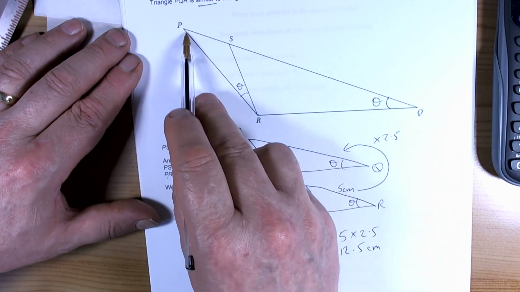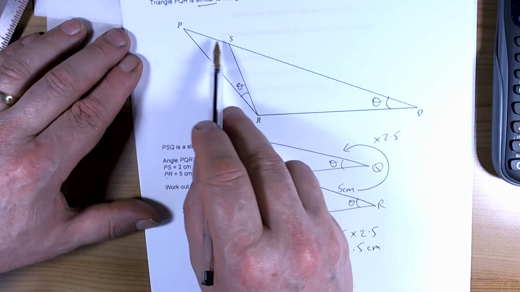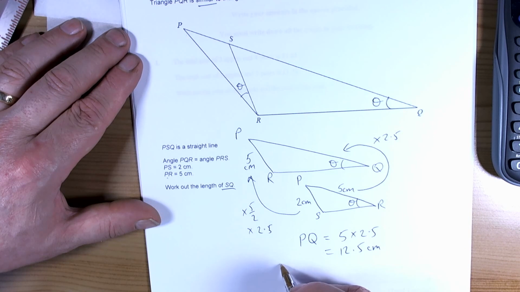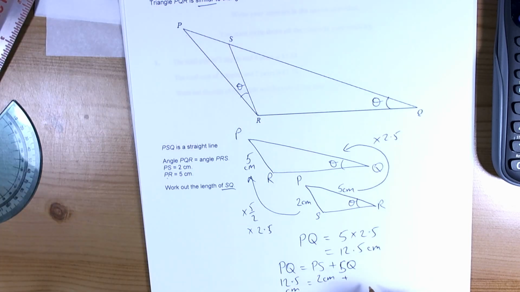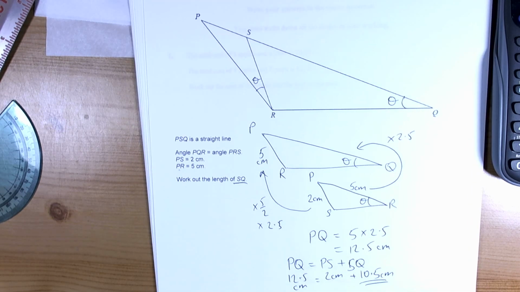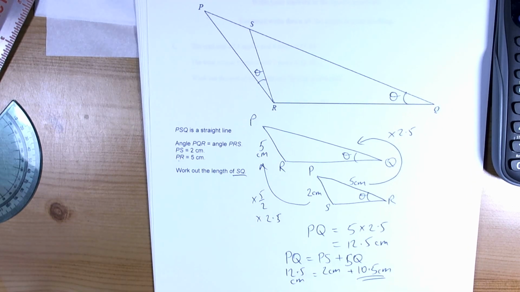And then we notice that PQ is made up of PS plus SQ. So PQ equals PS plus SQ. And we know that PQ is 12.5 centimetres. We know that PS was 2 centimetres. So the thing that's missing is SQ, which must be 10.5 centimetres. Okay, so the answer to that question is 10.5 centimetres.